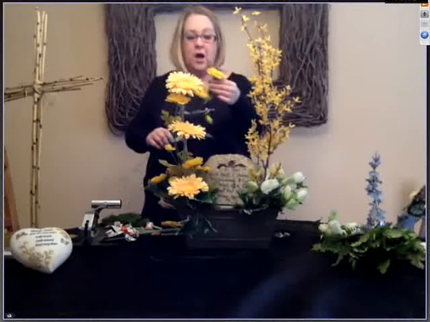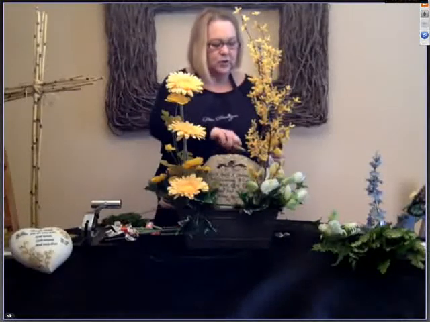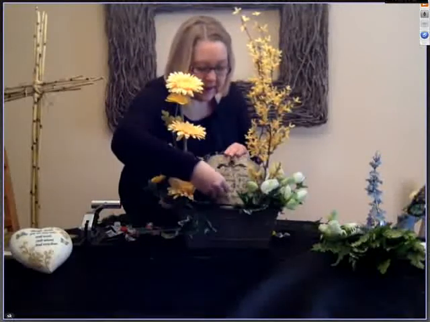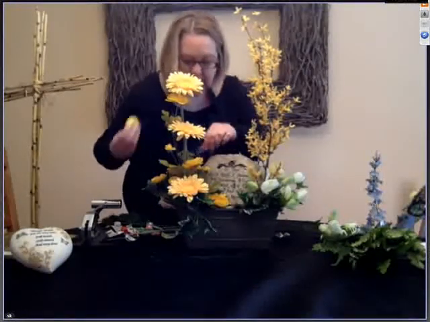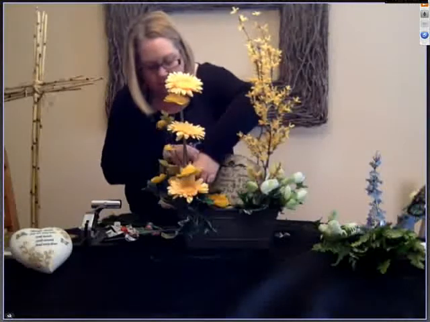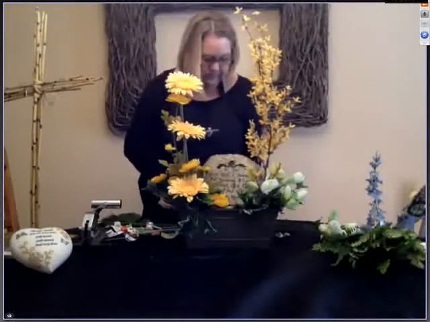And if a flower breaks off and it's a little bit too short, that's okay. We can go ahead and add that down to the front to a focal area to bring the color up in front. So there's really never any reason to not use every blossom and every leaf that you get on your stems.